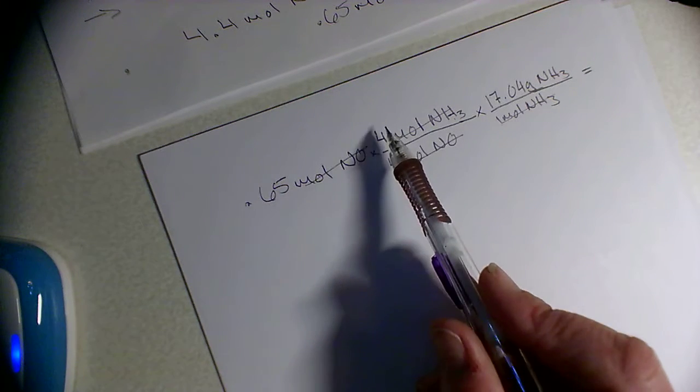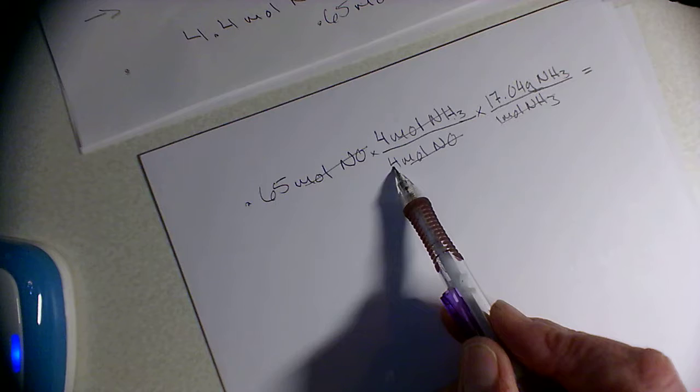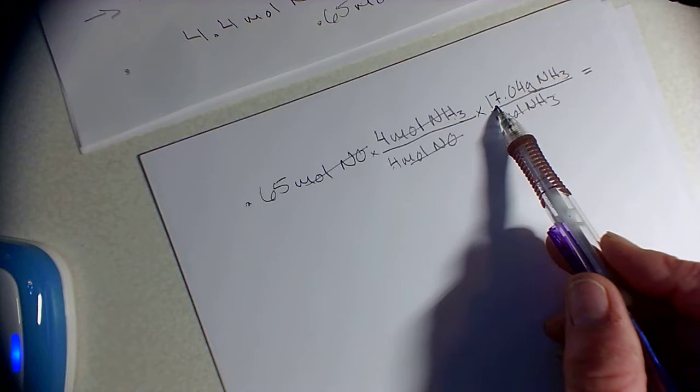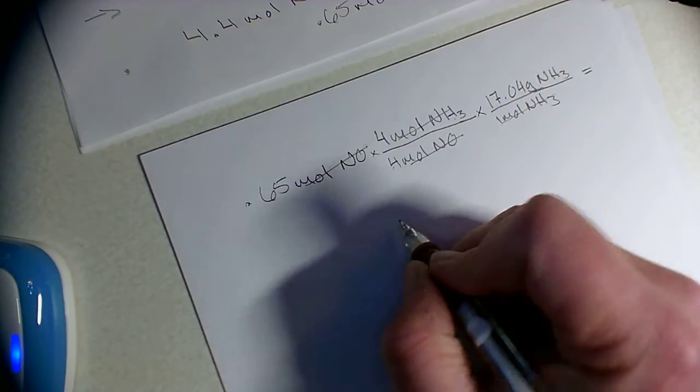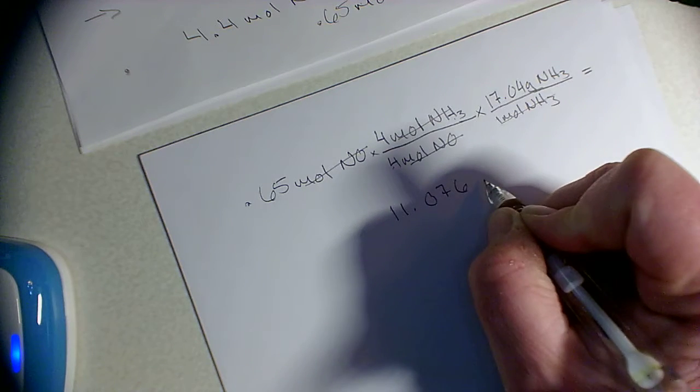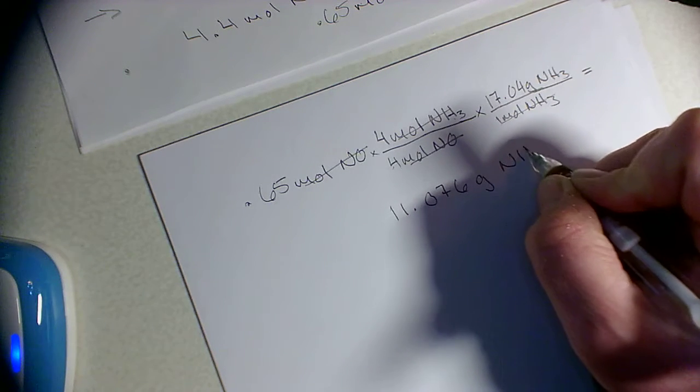Now notice when I was talking that through, I looked at the top, these become 1, 4 divided by 4 is 1. So the only thing going on here is the 0.65 times the 17.04. I'm not worried about what I'm dividing by here. And so I get 11.076 grams of ammonia. And then the question is, how much do I have left?